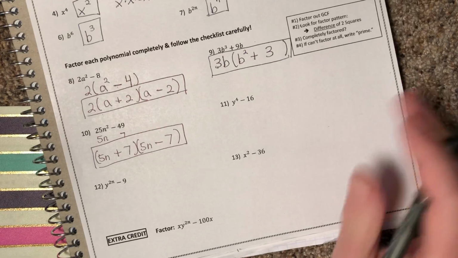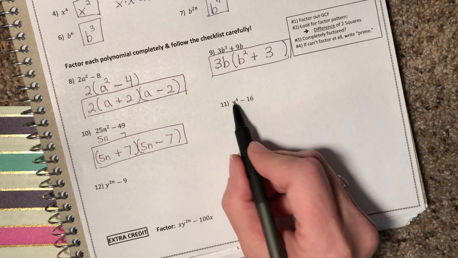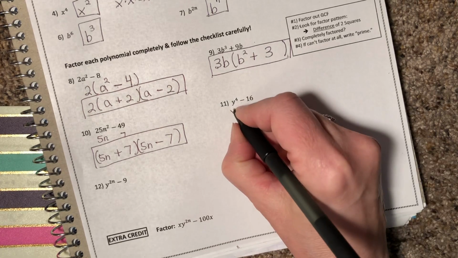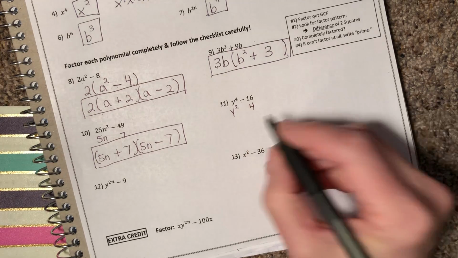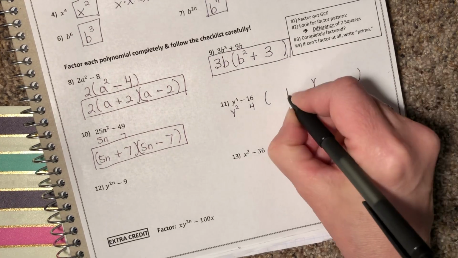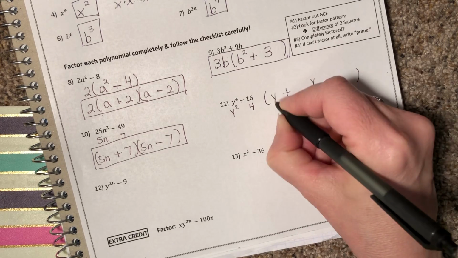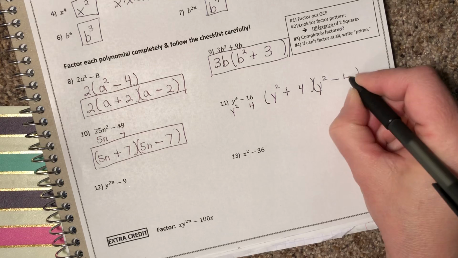Number 11. Okay, there's no GCF, but these are both squares, and there's a minus between them. So the square root is y squared. The square root of 16 is 4. Putting it in the two parentheses, one with the plus, one with the minus. Y squared plus 4, y squared minus 4.